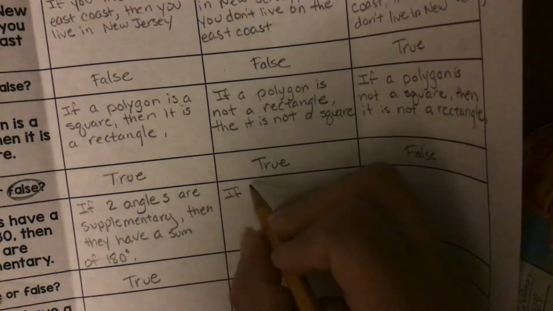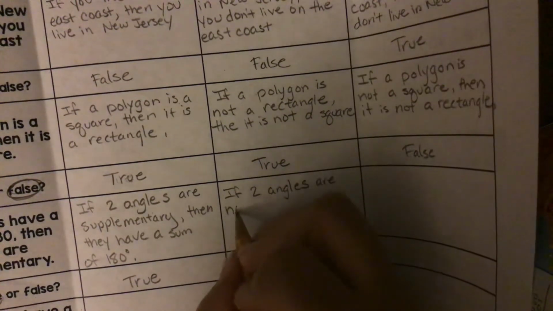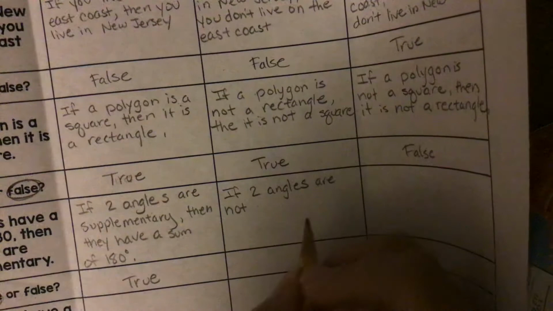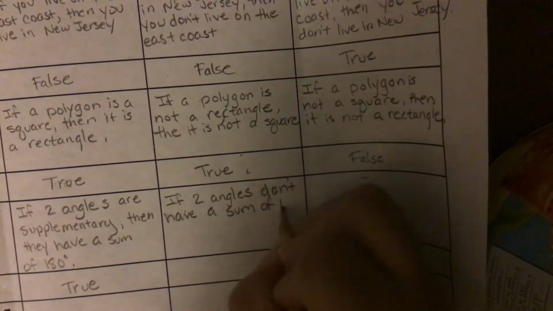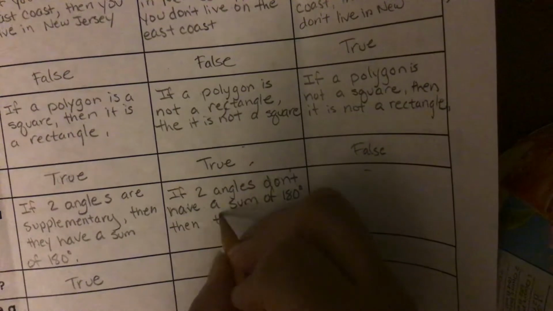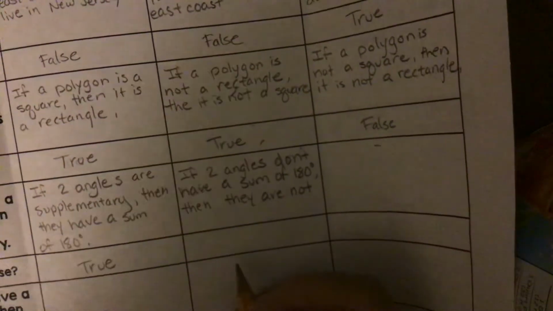If two angles are not, so we would say if two angles don't have, because we're keeping it from the original order, don't have a sum of 180 degrees, comma, then they are not supplementary.